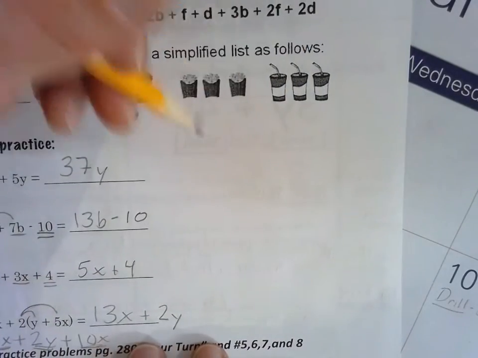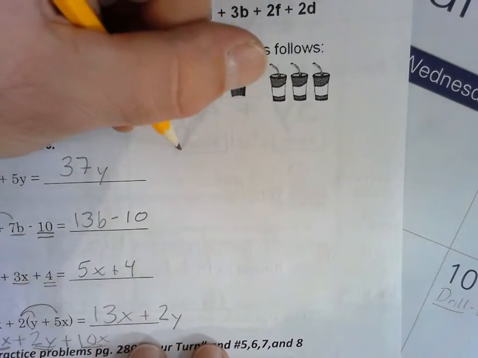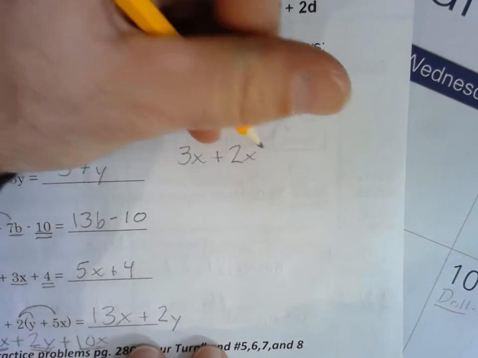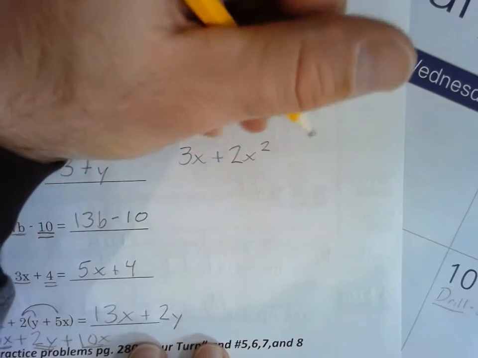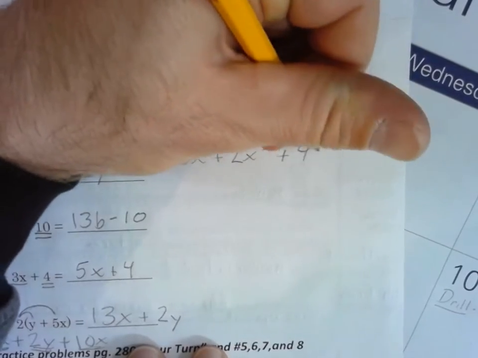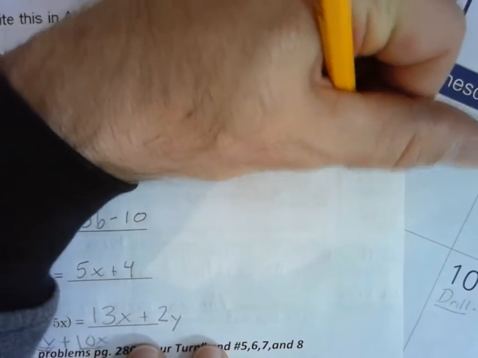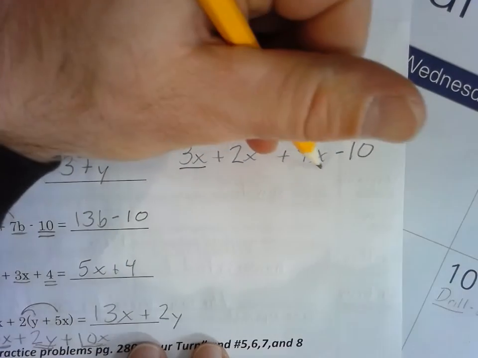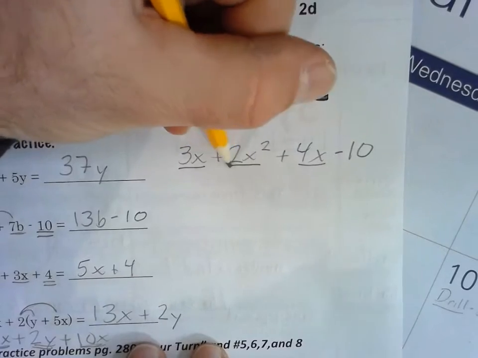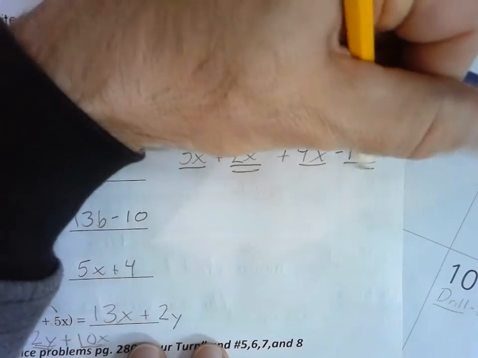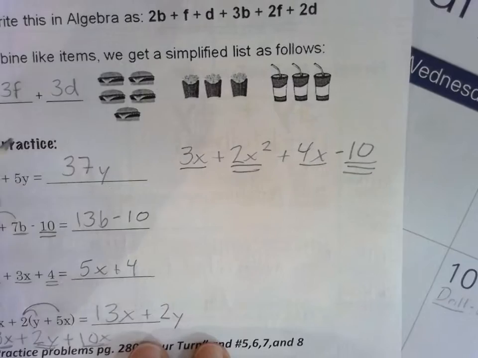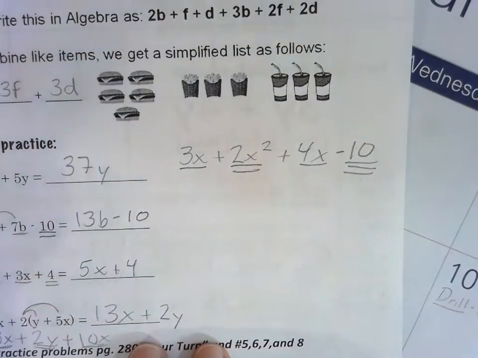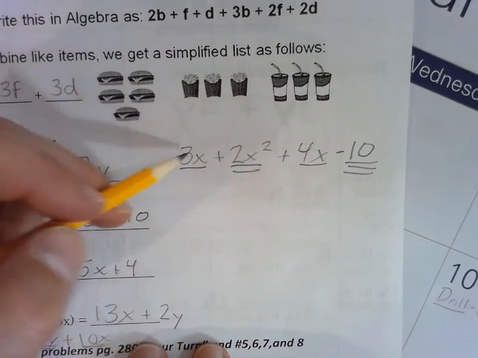Let me show you another problem right out to the side here. If I had 3x plus 2x squared plus 4x minus 10. Now, my x's are the same, and then I have an x squared, and then I have a number. Those are all different terms. Now I want to combine like terms. Well, my x's are like.